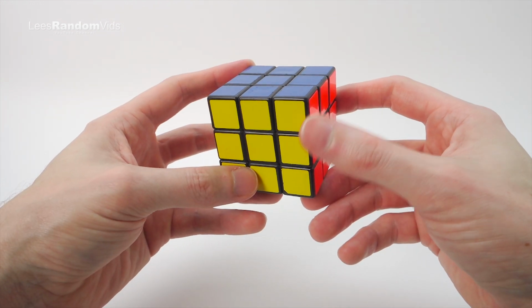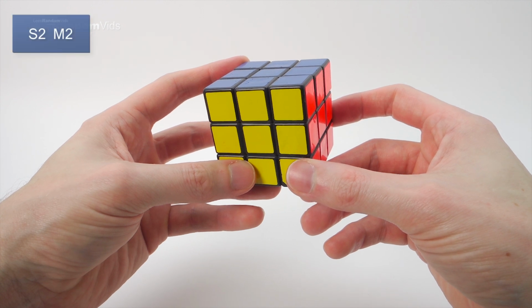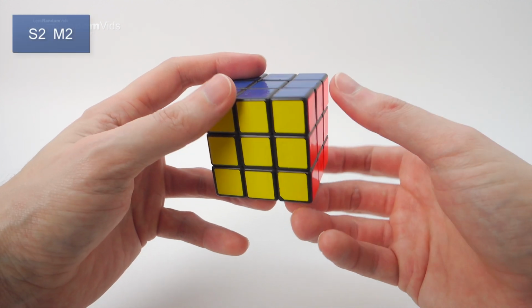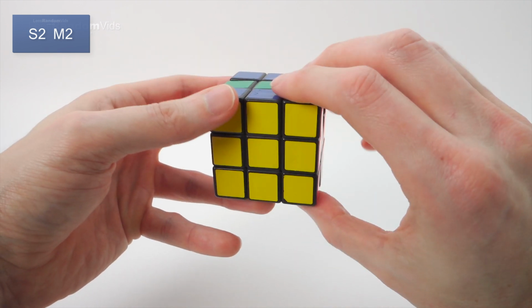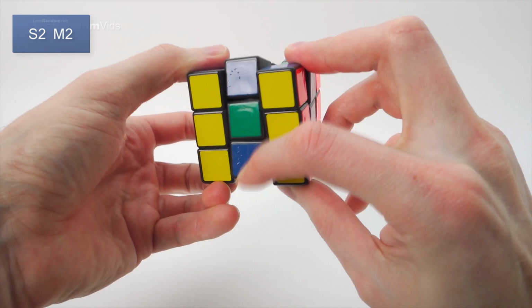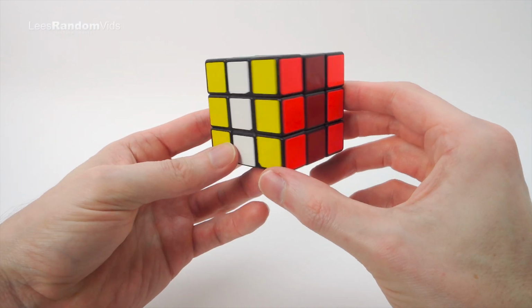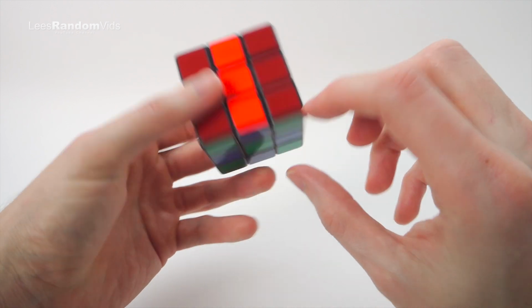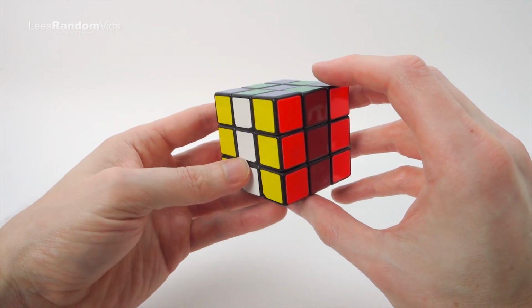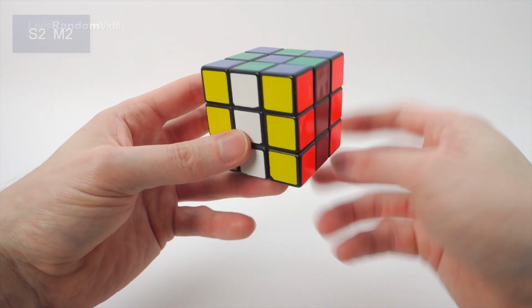For this first pattern, we will use the new notation, and the algorithm will be S2, M2. That's all it is. So we go S2, M2. And that gives us this pattern with vertical stripes around the side and a checkerboard on the top and the bottom. Now to undo this pattern, all we have to do is repeat the same algorithm.